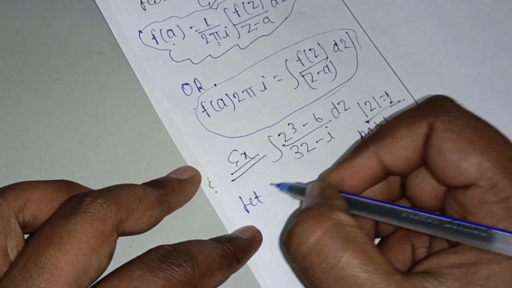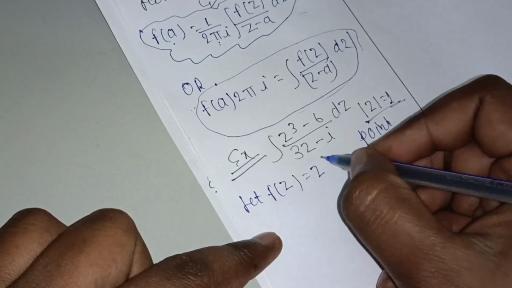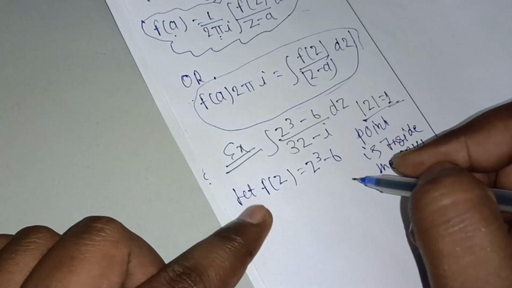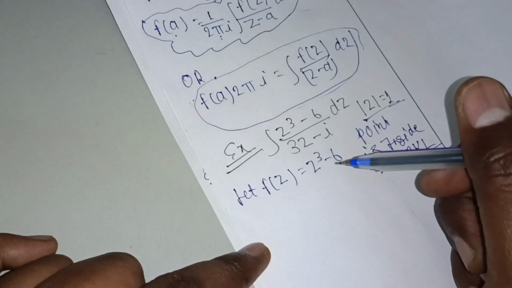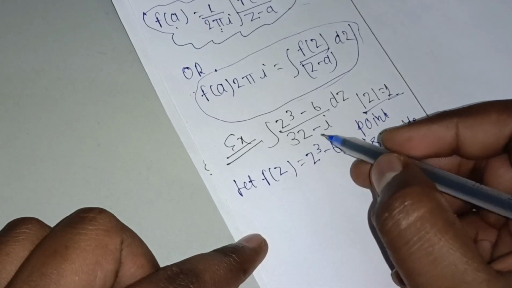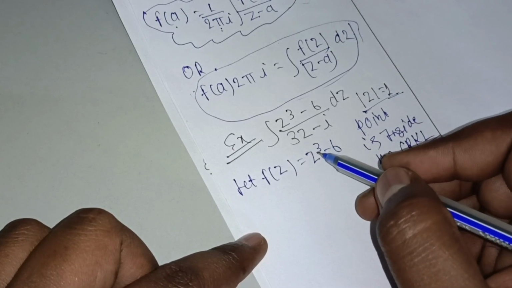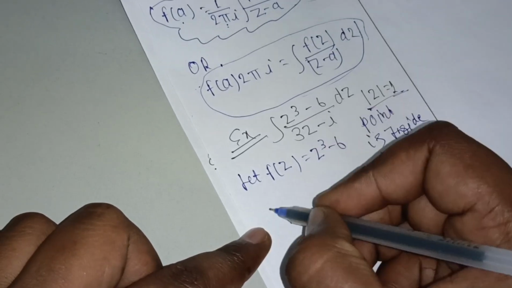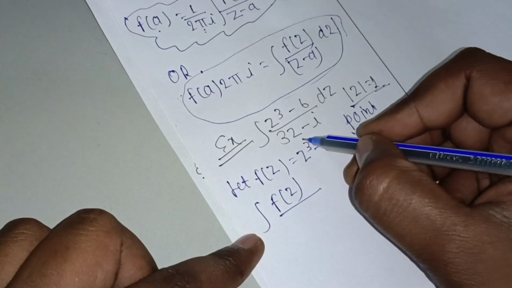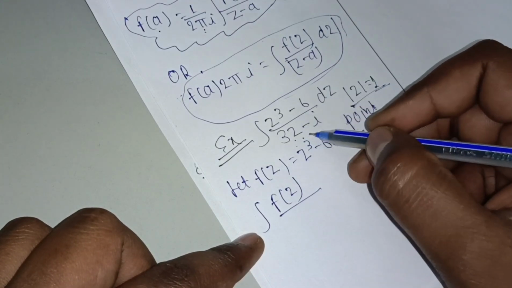So let f of z be equal to z cube minus 6. Remember what we have to do here is take 3 common, so that here there should be only z.